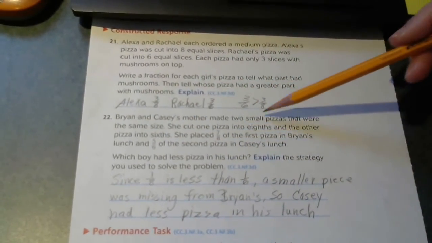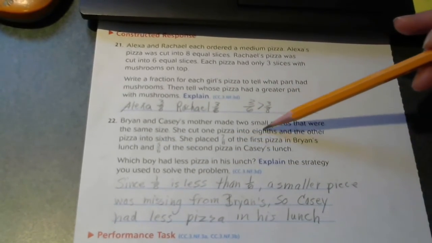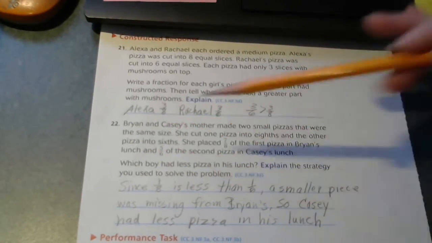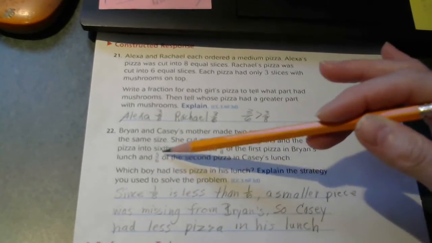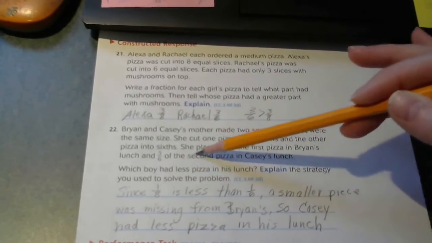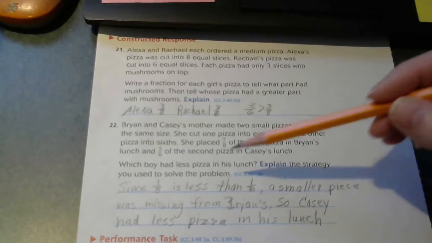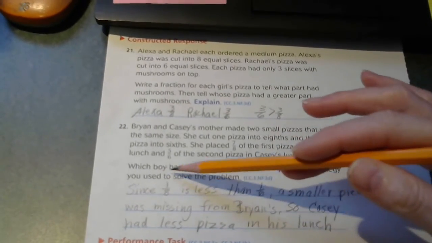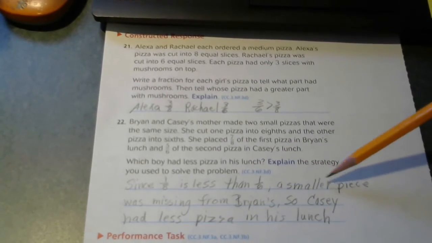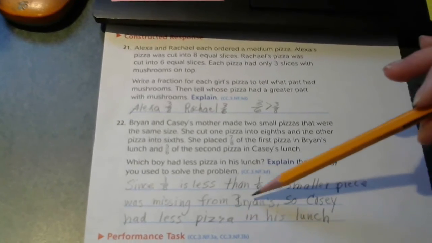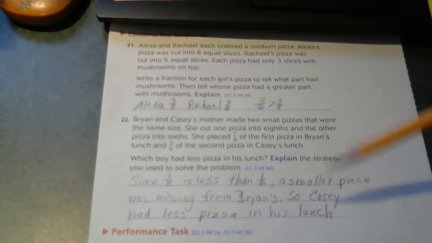Brian and Casey's mother made 2 small pizzas that were the same size. She cut one pizza into 8s and the other pizza into 6. She placed 7/8 of the first pizza in Brian's lunch and 5/6 of the second pizza in Casey's lunch. Which boy had less pizza in his lunch? Explain the strategy you used to solve the problem. Since 1/8 is less than 1/6, a smaller piece was missing from Brian's, so Casey had less pizza in his lunch.